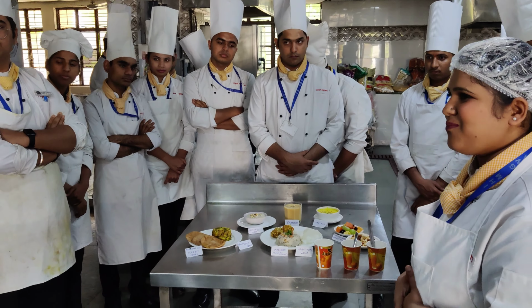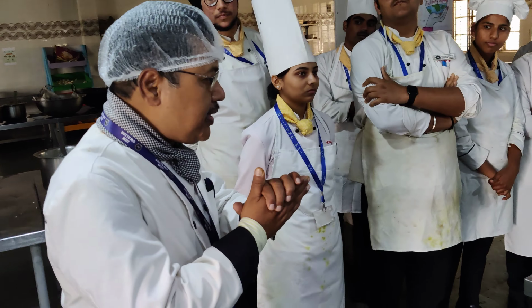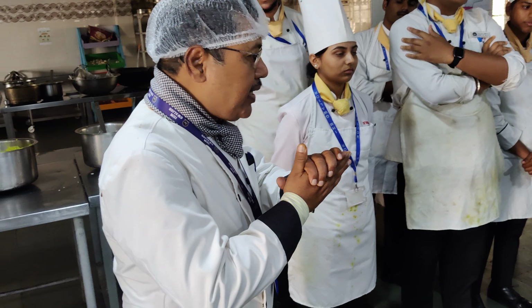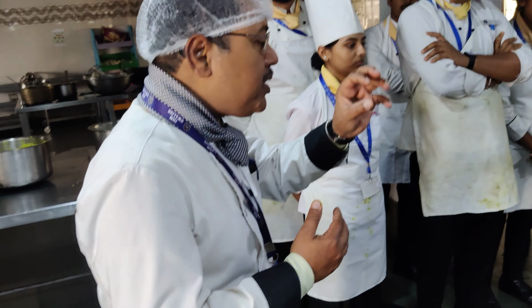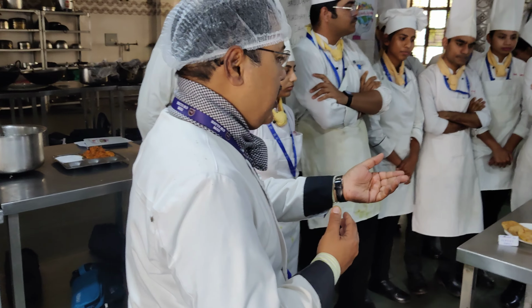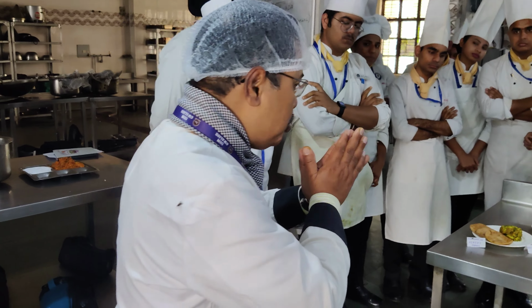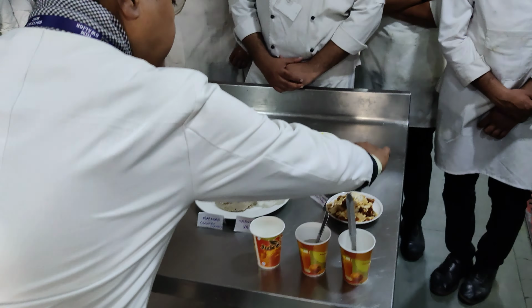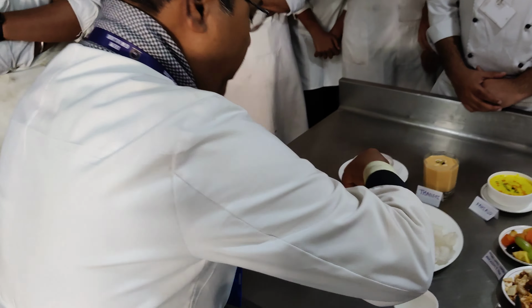Right. I have already tasted it earlier, but as far as the texture is concerned, there are a few things which are bigger in size, and a few which are crushed much more. The symmetrical balance is not being maintained in a proper manner. I will show you. Just look at this one.